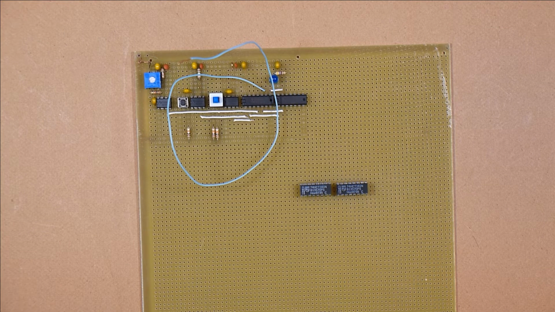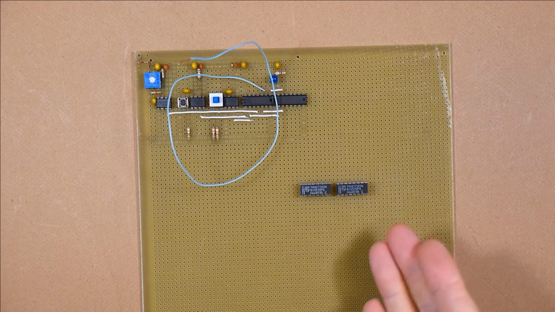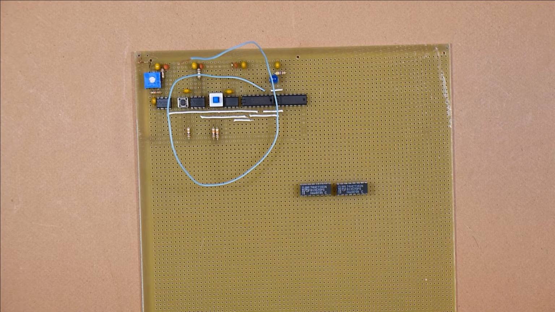So we can implement our jump instructions, which we will get to later on, by means of these load data inputs on the counters. So it can count not starting from 0, but from any number we happen to load into the registers that they have.